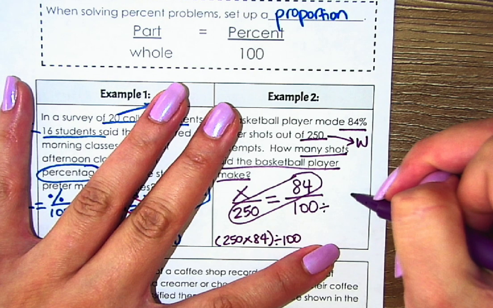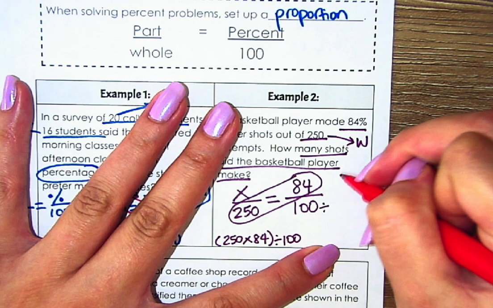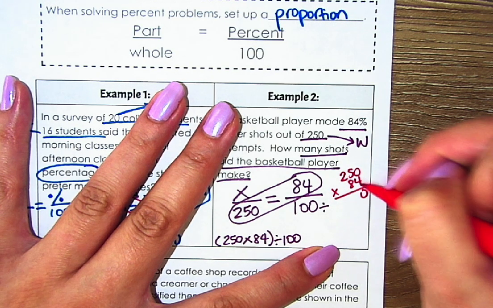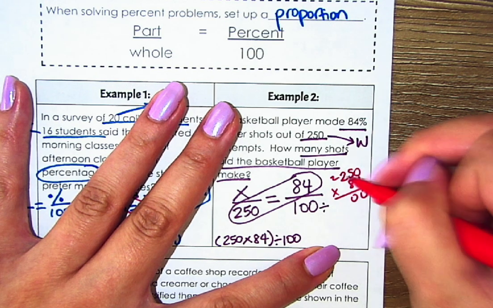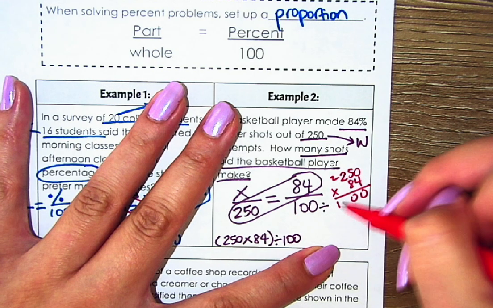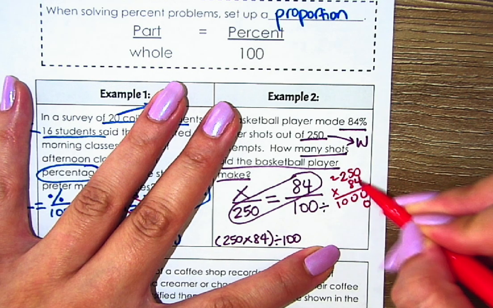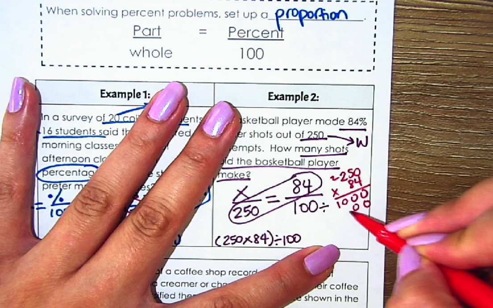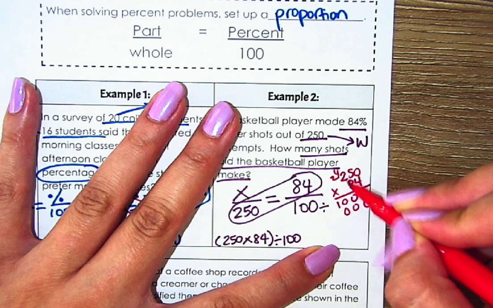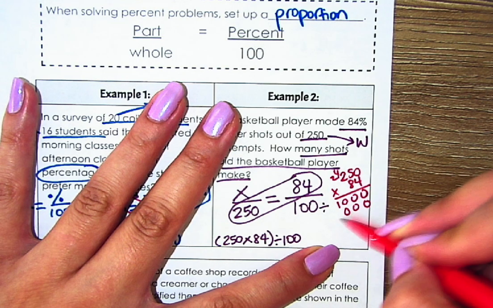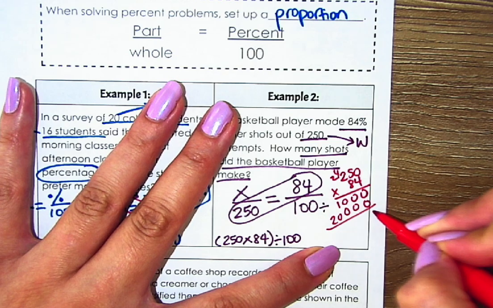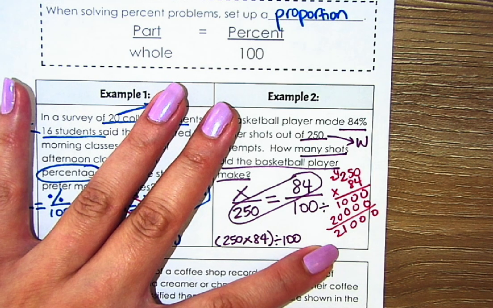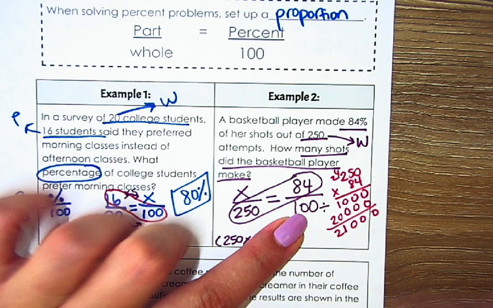So we're going to multiply, let's do it on the side here, 250 times 84. 4 times 0 is 0, 4 times 5 is 20, 4 times 2 is 8 plus 2. I'm using the second digit, so I have to put a placeholder here. 8 times 0 is 0, 8 times 5 is 40, 8 times 2 is 16, plus 4 is 20. Add those together, and you get, ooh, it's a really big number, but we divide by 100.